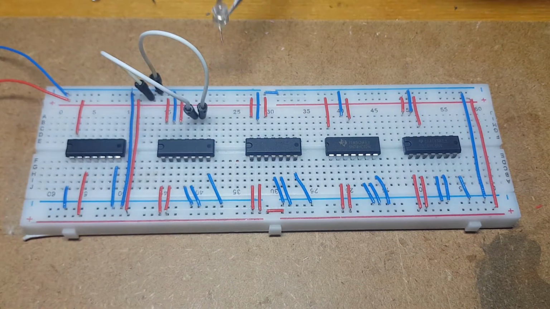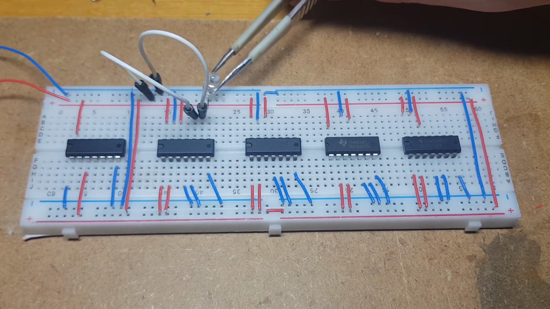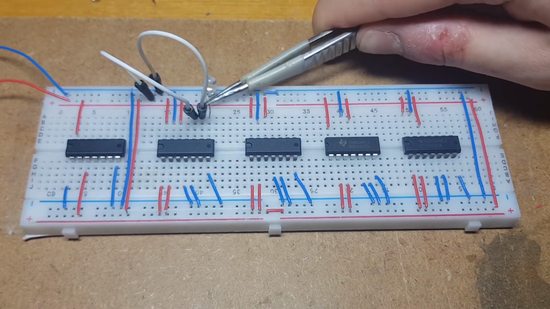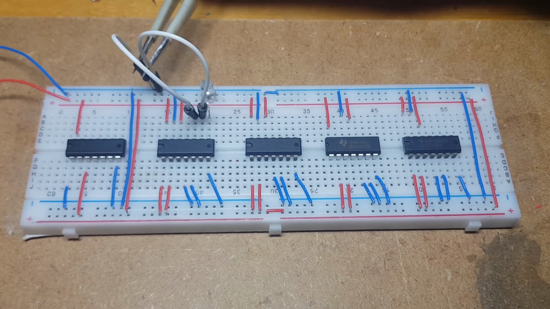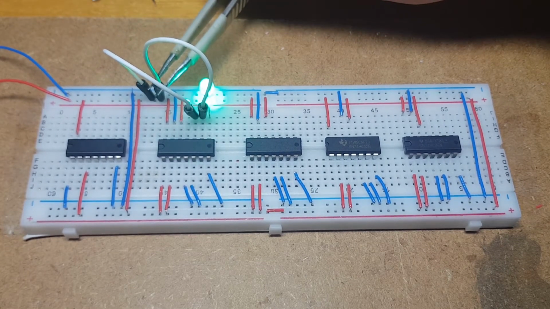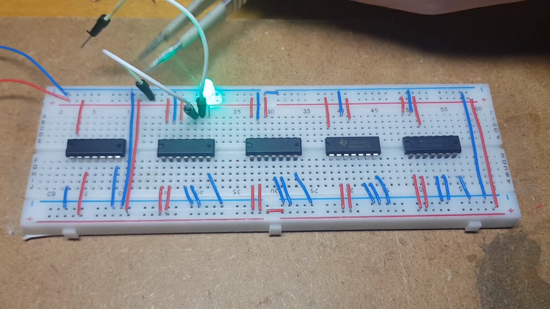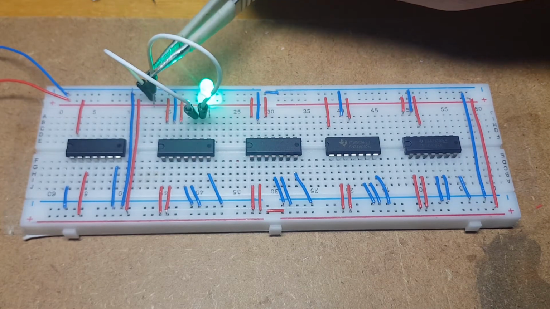Using jumper cables as inputs for the third AND gate and an LED as the output, you can see that the output results are the same as before, as shown in the truth table. Keep in mind that when not both inputs are connected to somewhere, the output might glitch.